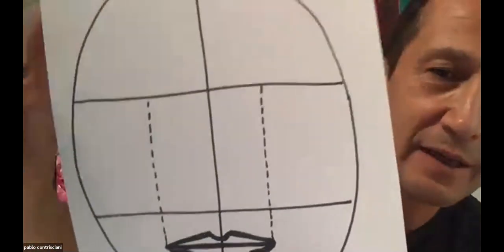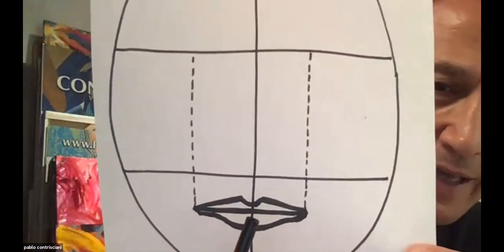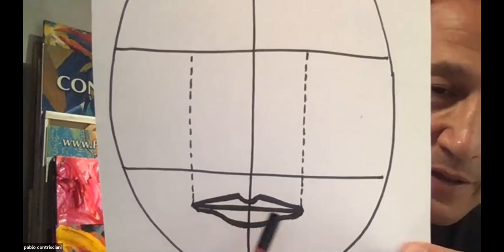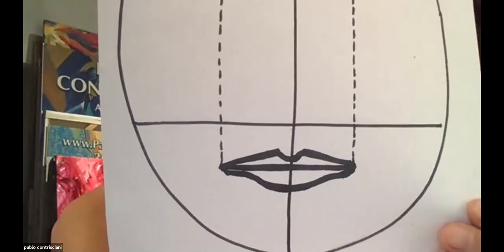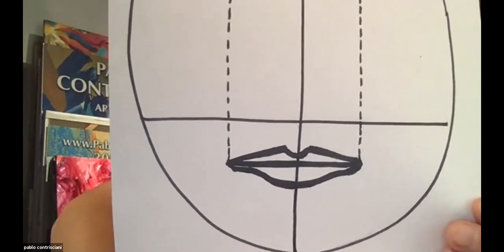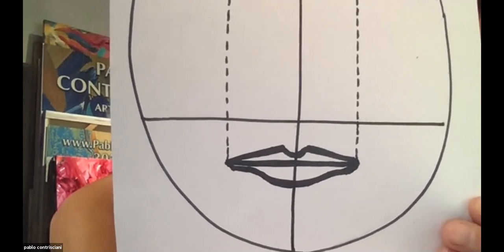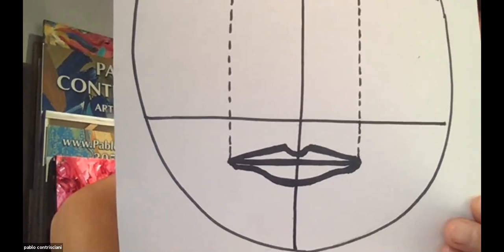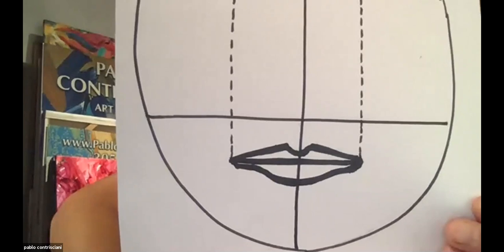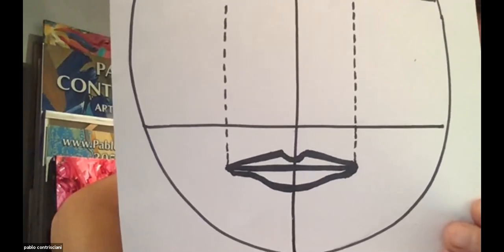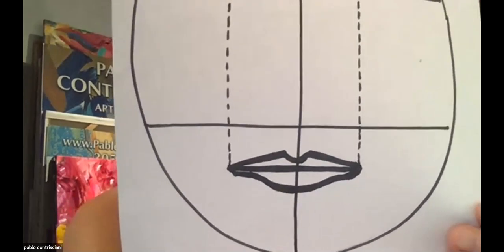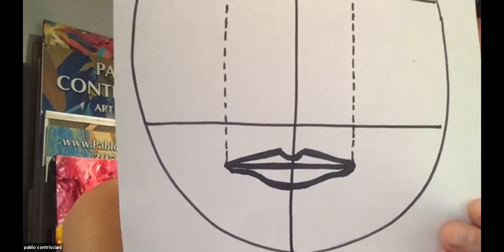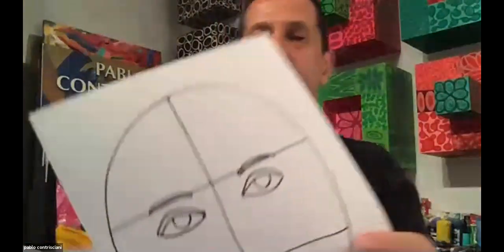Then you already draw the eyes and then try to make that connection. And this half should be the same size as the other half. Same size and same shape too. Okay? Everybody set? Yes. Can I see the eyes again, Pablo? Thank you.